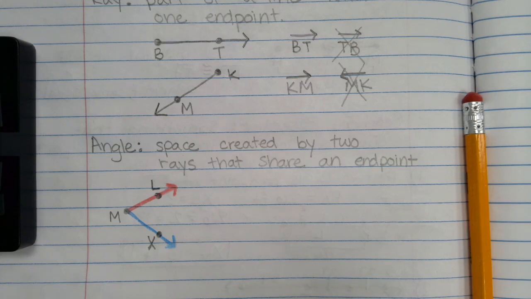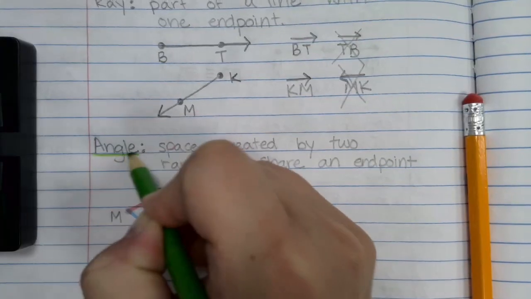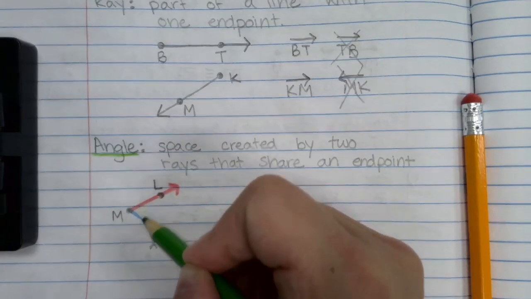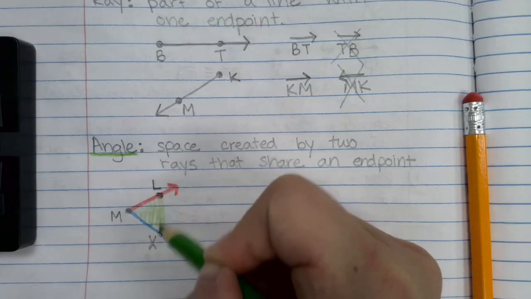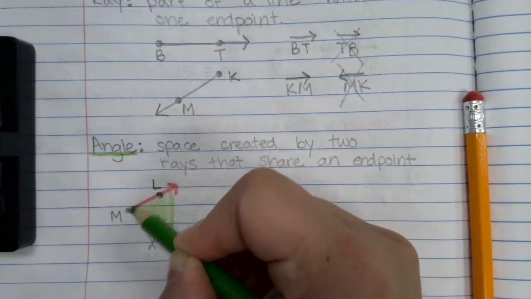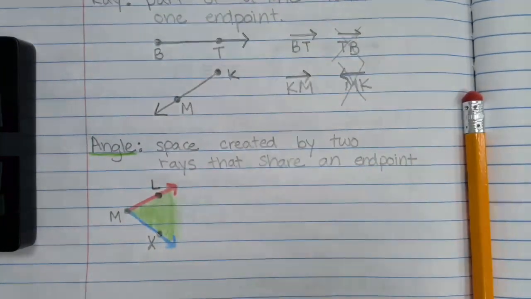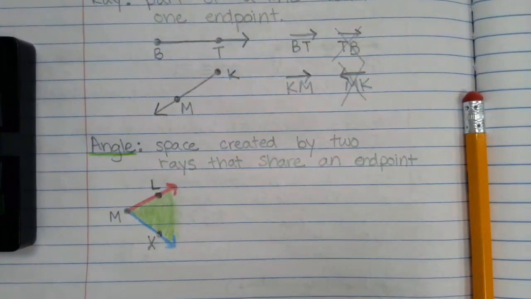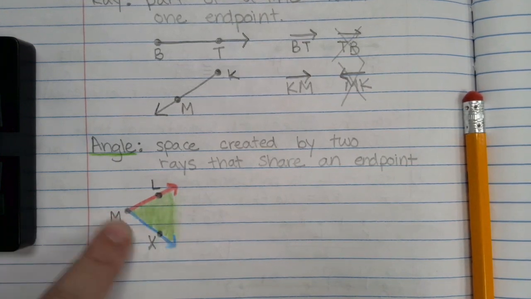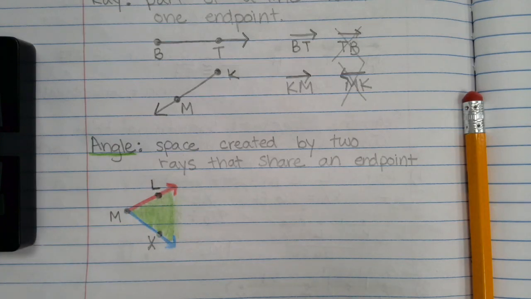All right, and the angle, though, is actually the space created by that. So our angle is actually this amount of space that is created by that opening. So when I say angle, we're not necessarily looking at from M to L or M to X. We're looking at that opening that's created between those two rays.